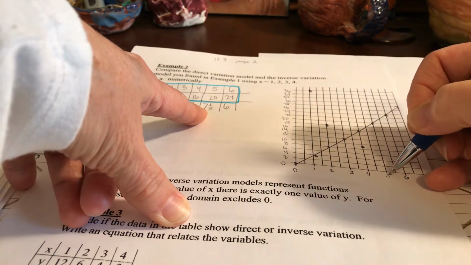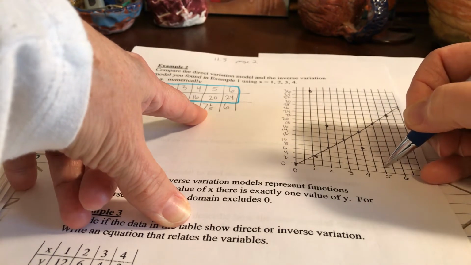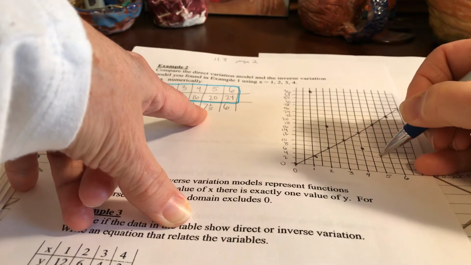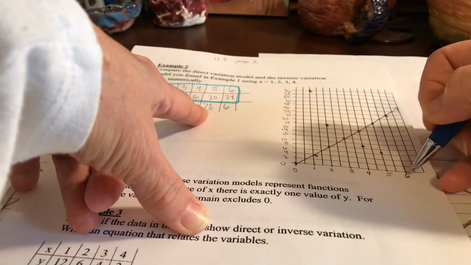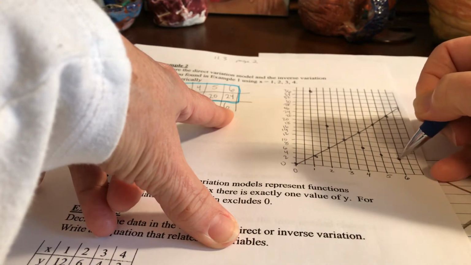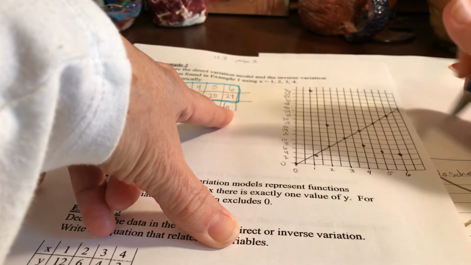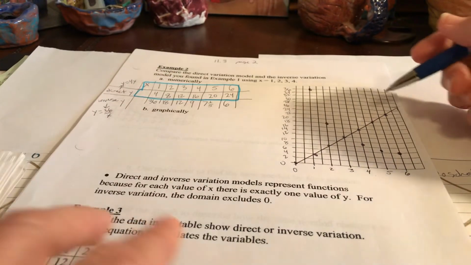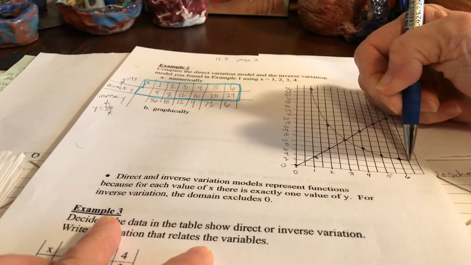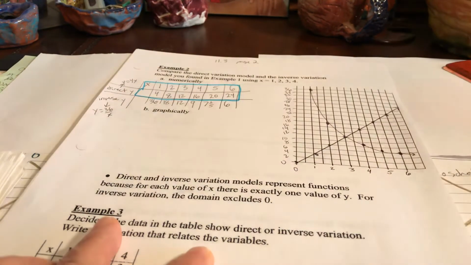5, 7 and 1/5. That's going to be a weird one, but 2, 4, 6, 7's in the middle. 7 and 1/5 is not too far away from there. 6, 6. You can see how that's leveling off there. So your curve is going to look something like that.